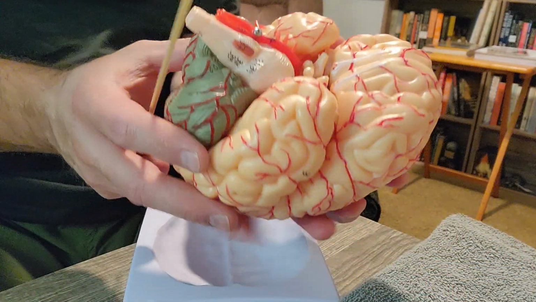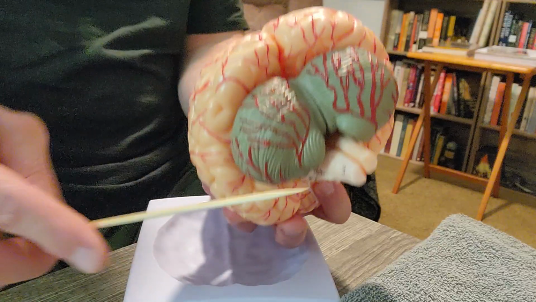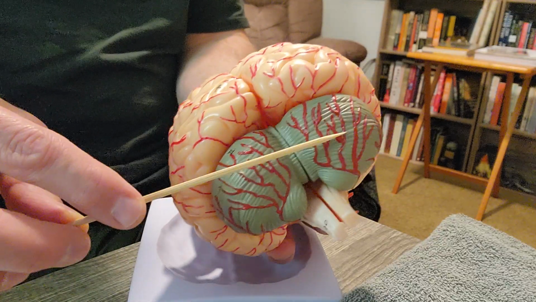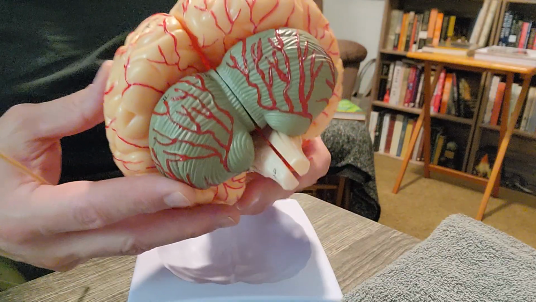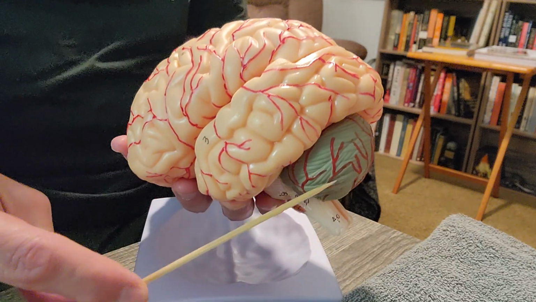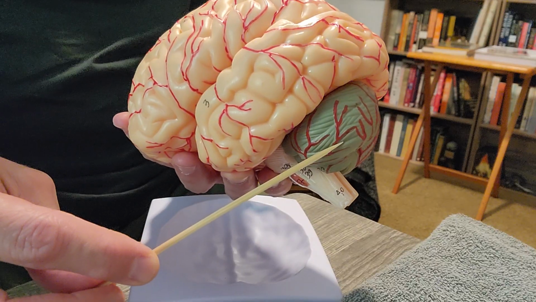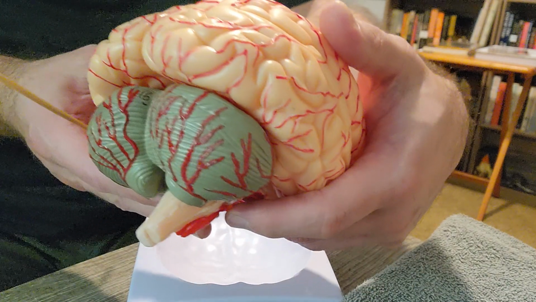So if we look at the whole brain, the bottom part of the brain would be the cerebellum. So there's two kind of halves. This is one cerebellum, this is the other, but it's a very distinctive structure. If you're looking at a side view, this is the cerebellum here. Very, very distinctive looking structure on the base of the brain.